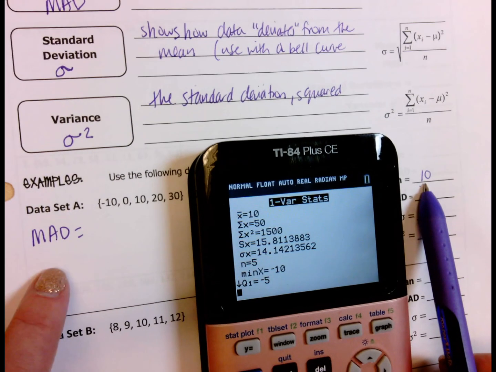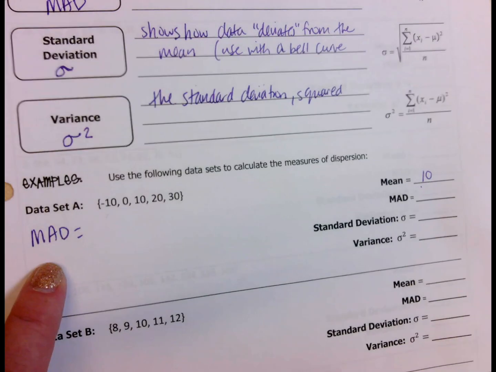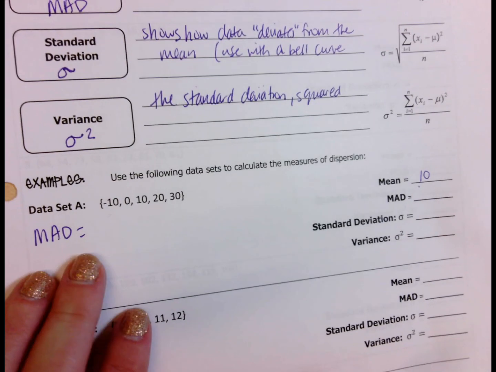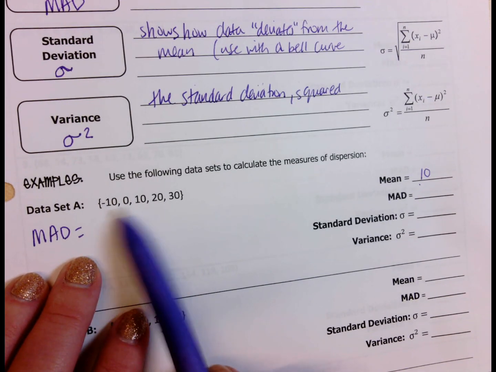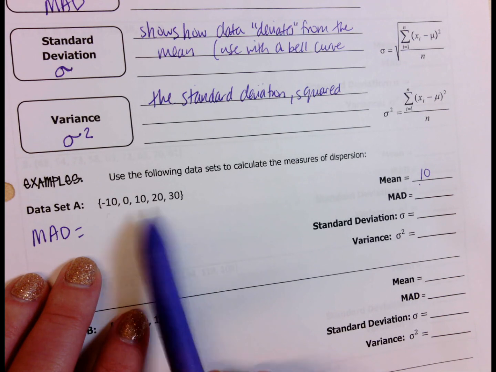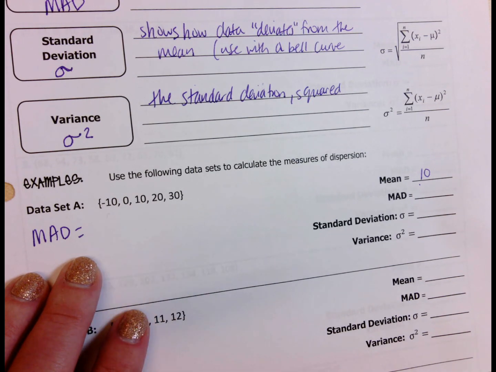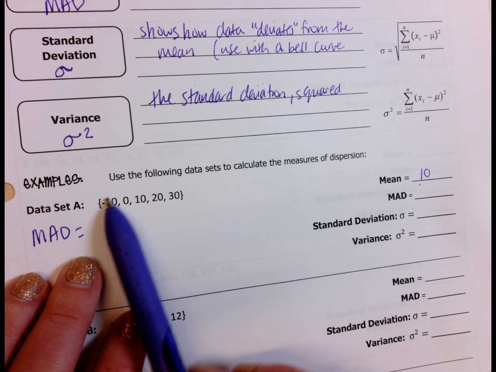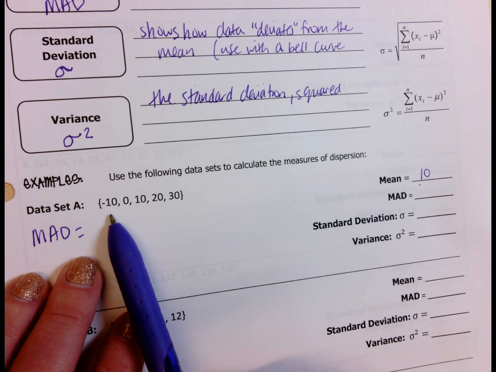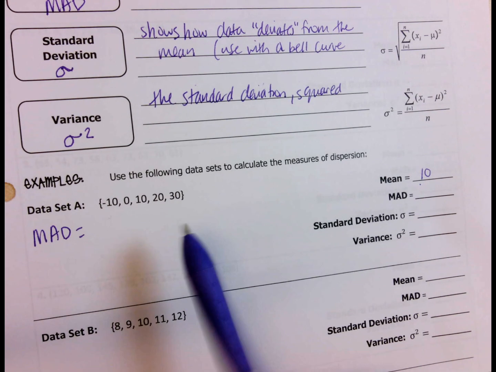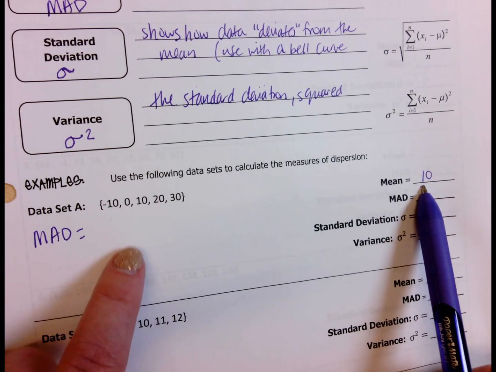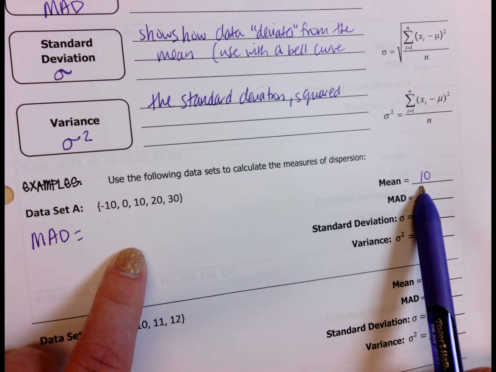And now we're going to look for this MAD number, this mean absolute deviation. So what we have to do is find the distance that each of these is from the average. So we're going to take the number and subtract it, or look for the distance that it is from the average. The average here is 10, and we want a distance, so it's just like absolute value. It's going to be a positive number.